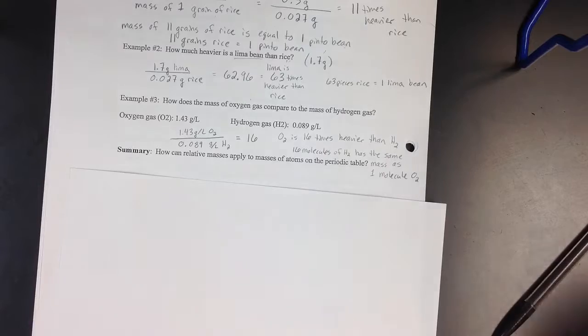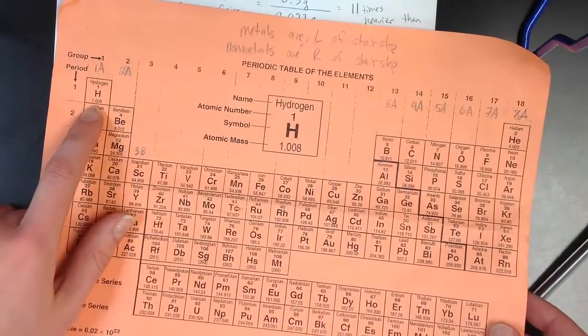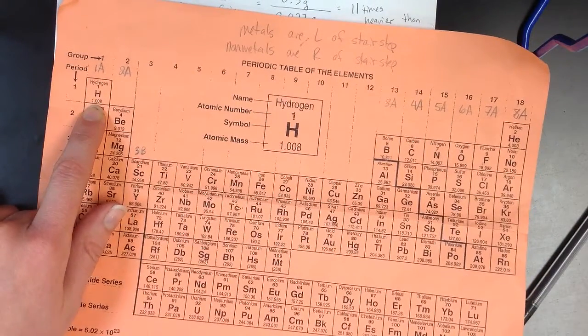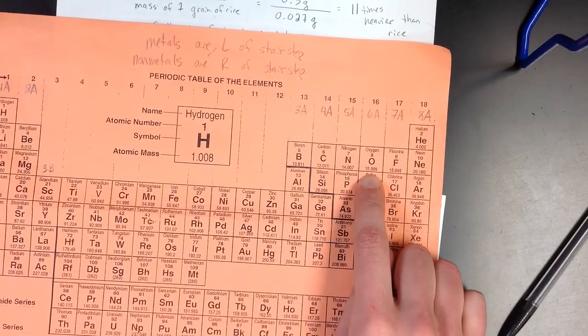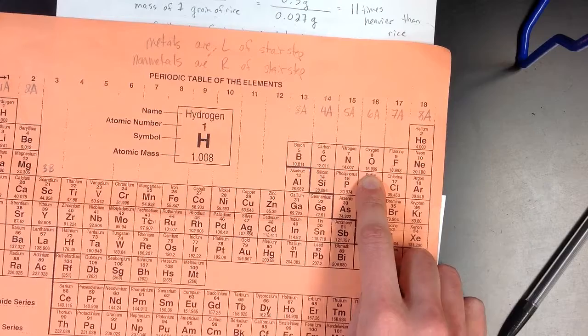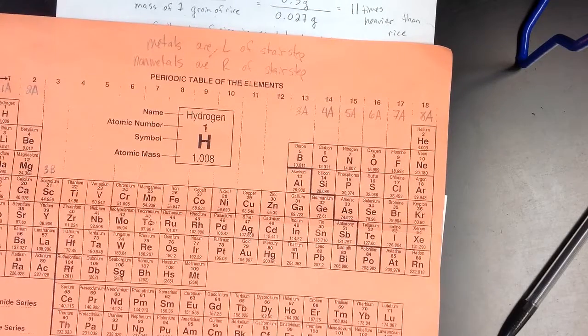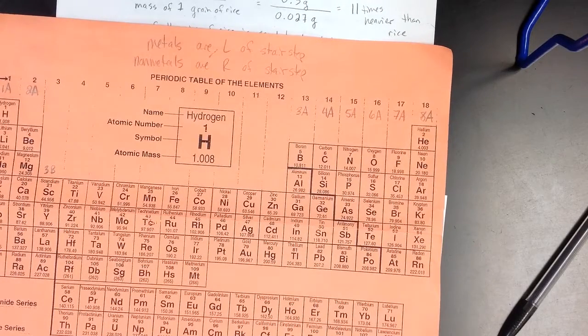Why do we care? Well, if I look on the periodic table, hydrogen has a mass of about 1. Oxygen has a mass of about 16. So when they were building the periodic table, when they were trying to find the masses of all these elements, what they did is they did it by relative mass. So they would have a certain amount of hydrogen, a certain amount of oxygen.